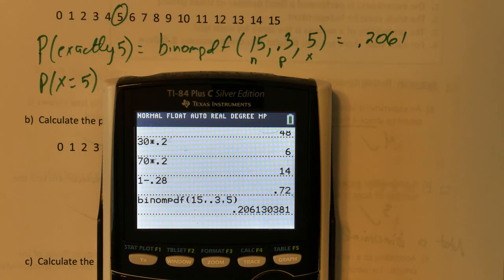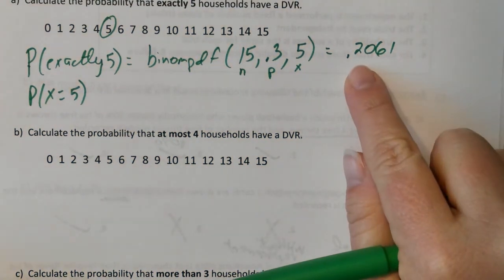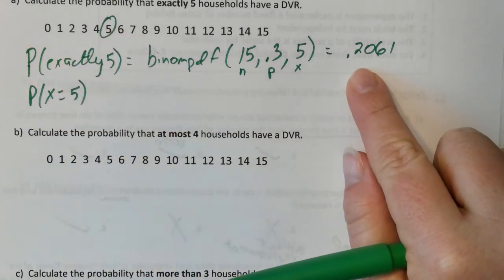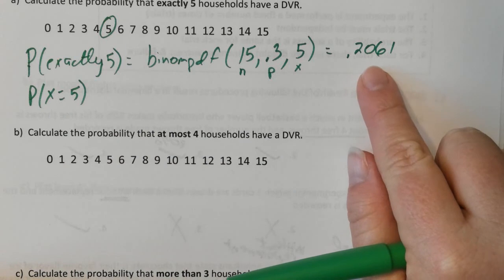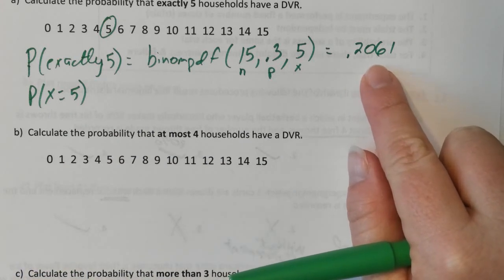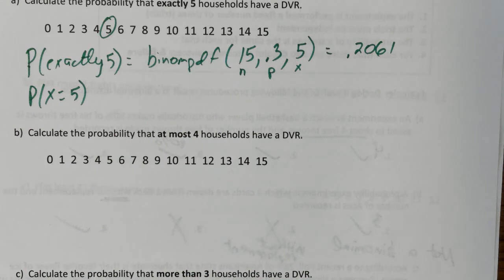0.2061. Okay, here's what that means. That means that the probability of 5 out of these 15 houses having a DVR is 0.2061. Or, as a percent, that'd be 20.61%. There's about a 20.61% chance that 5 out of our 15 houses will have a DVR. Okay?